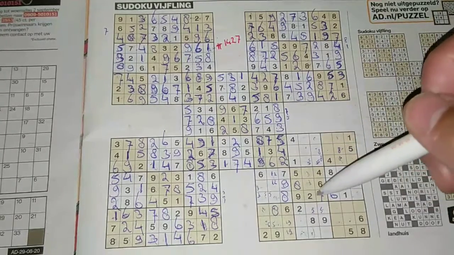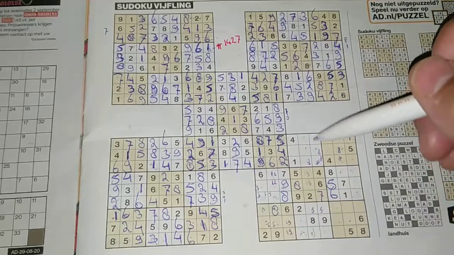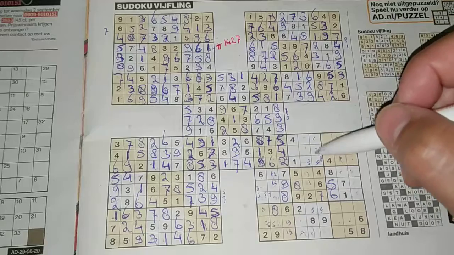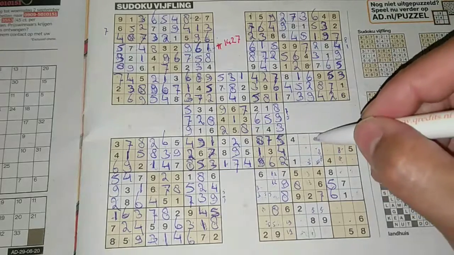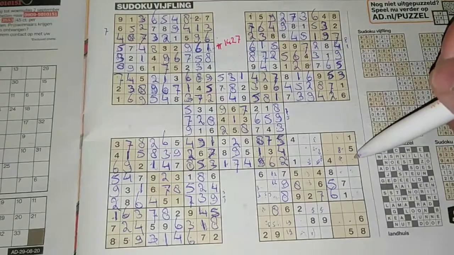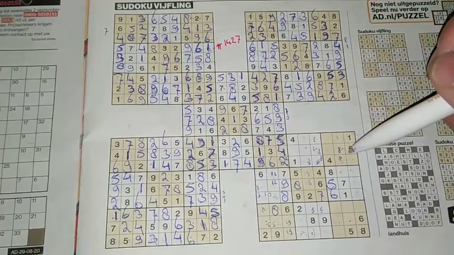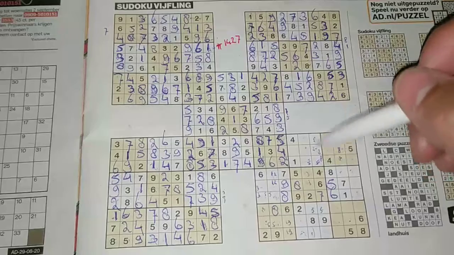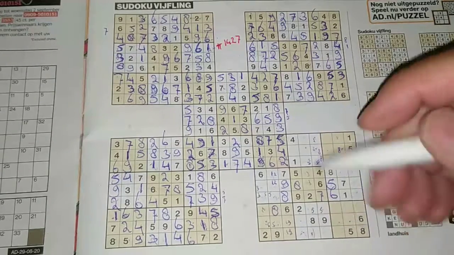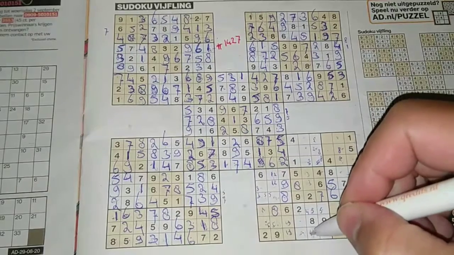2 in this column, 2 in the middle column, so the column next. These 3 boxes could be a 2. We see here 2, no 2 there. 2 could be here or could be there. 4 in this column, 4 in that column, so the middle column. The only 2 places for the 4 should be here or there.